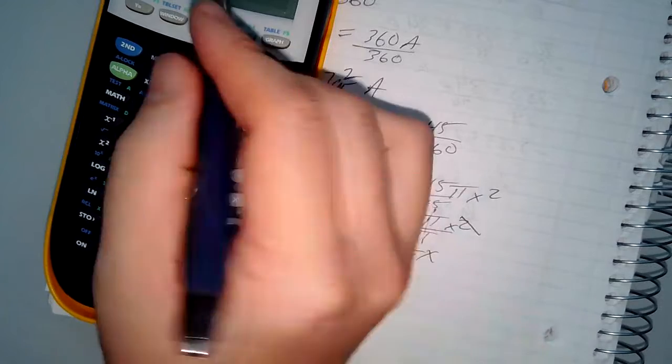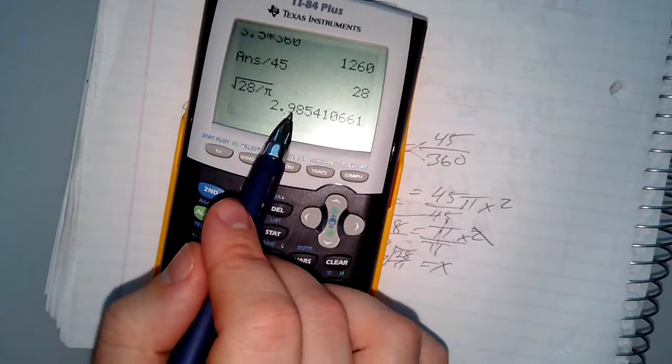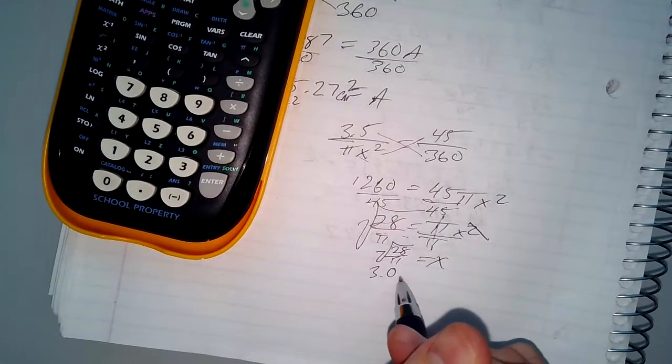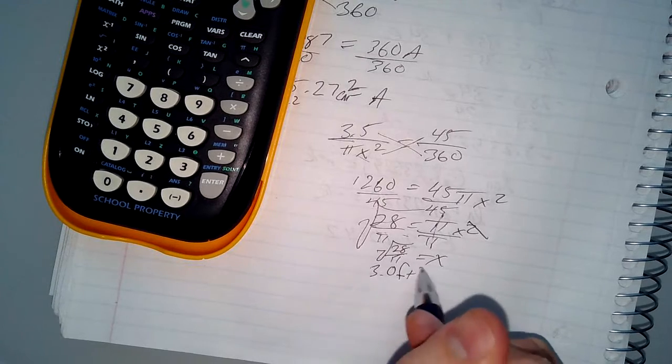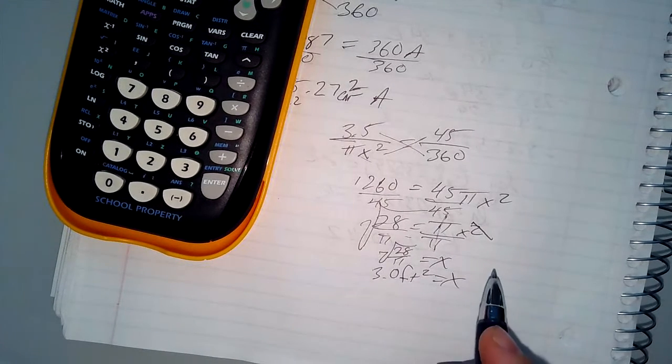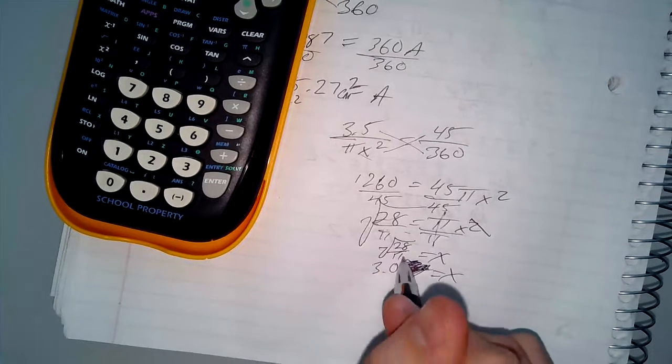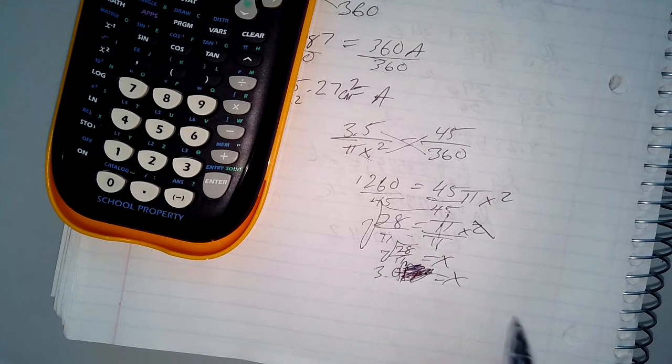So if we were to round to the nearest tenth, it would actually round up to 3.0. So just 3.0 feet for our radius. Sound good? All right. Same thing with number 10, and then we're just finding the degrees there.